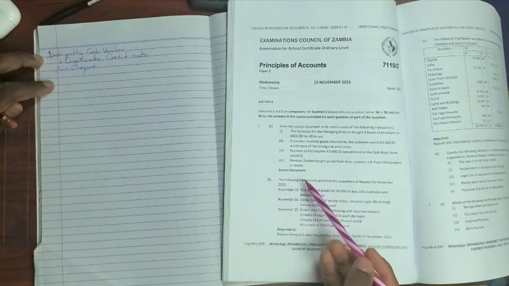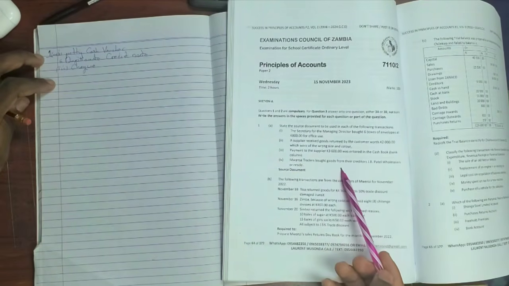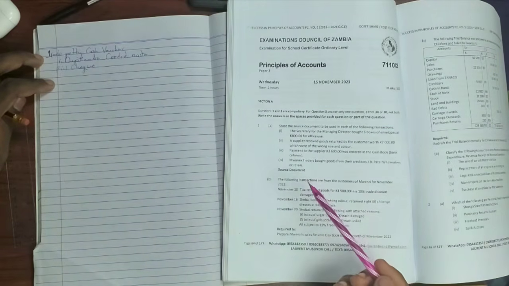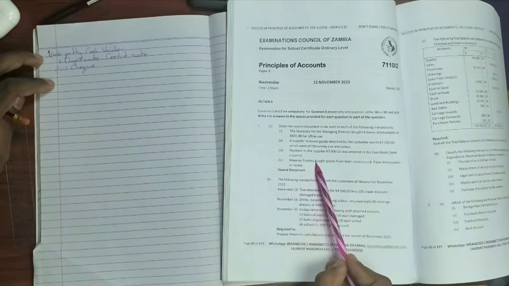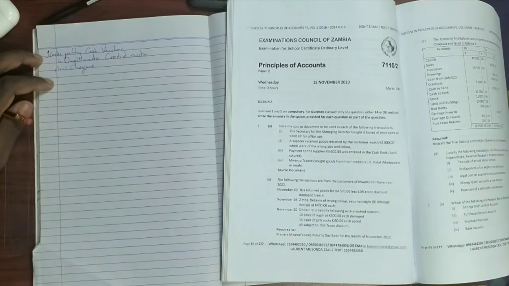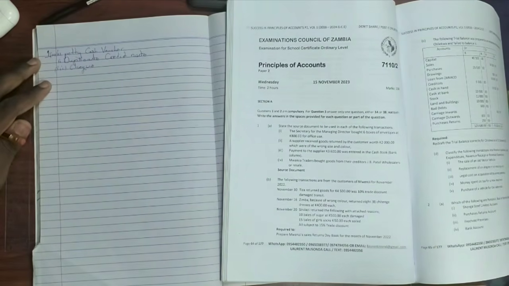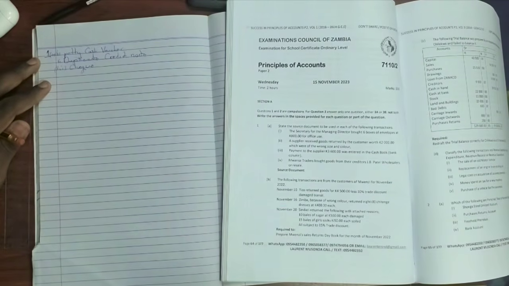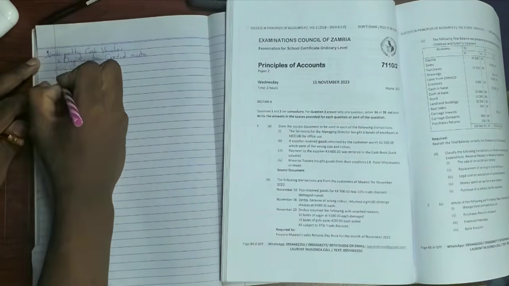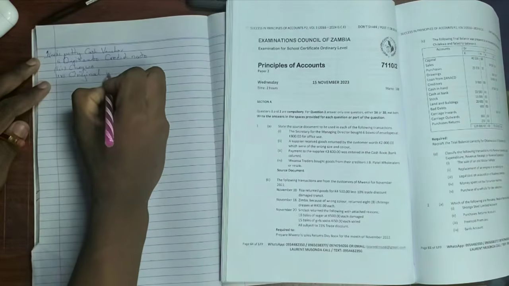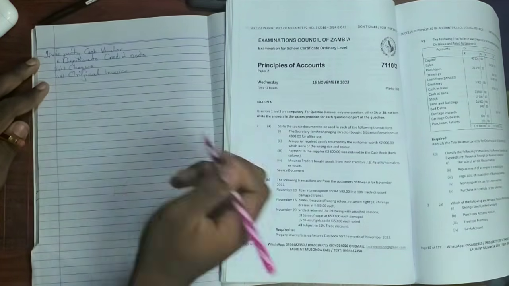And then the last one for number 1A: Monster Traders bought goods from their creditors, JB Peter wholesaler, for resale. So for this one, you just have to know that they're buying goods from their creditors. The book of prime entry used here is the purchases day book. The source document for the purchases day book is the original invoice. Then we head on to B.